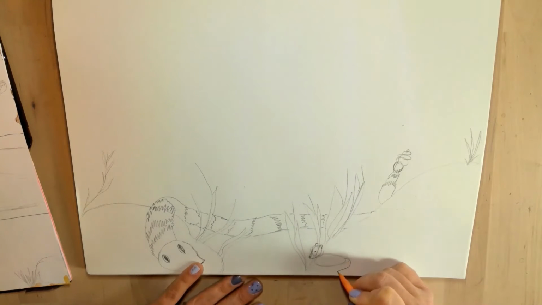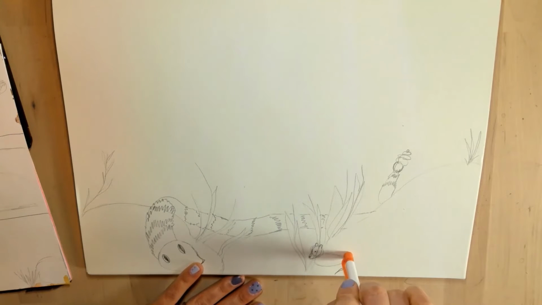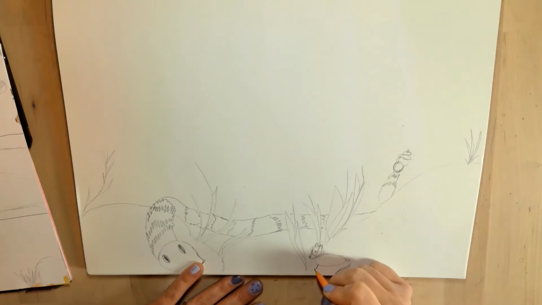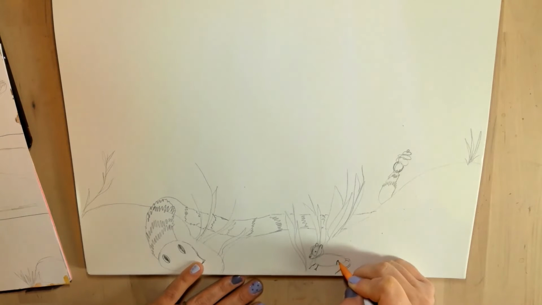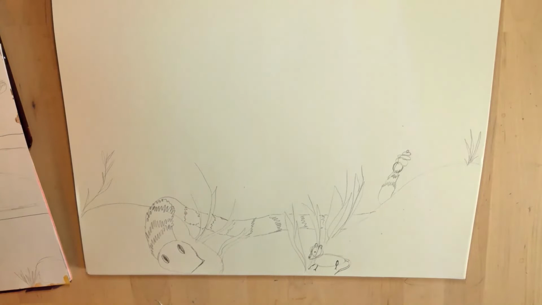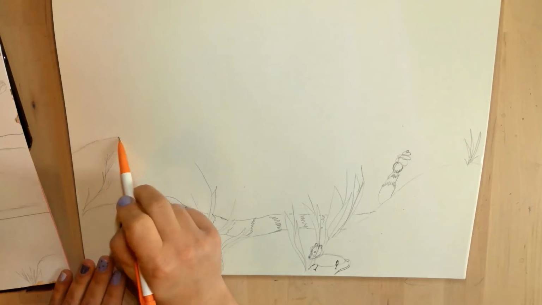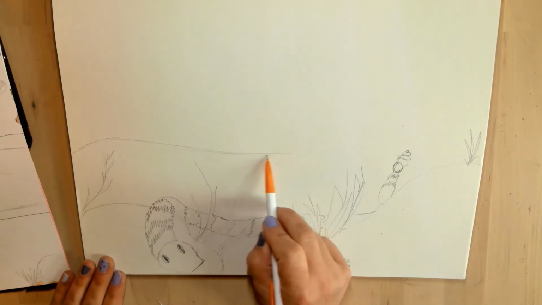And if any time you need to look up what something looks like, as long as you have your grown-up helping you, there is no problem with that. But remember, don't do internet research without your grown-up's help. Alright, there's my cute little mousey. And then we have the hot spring.